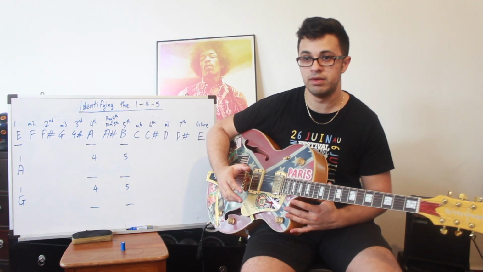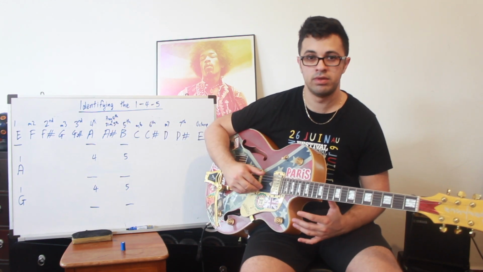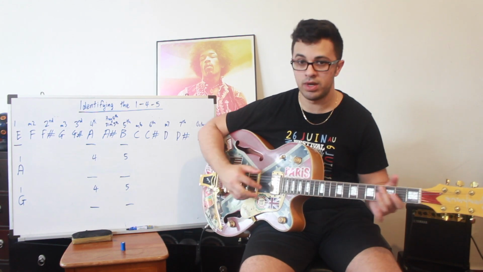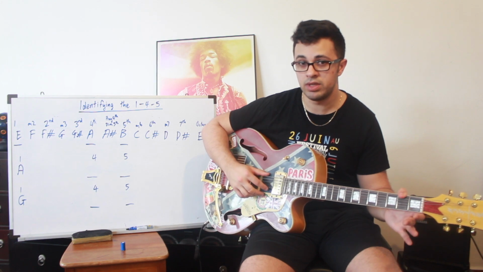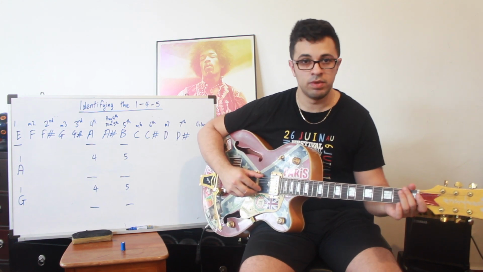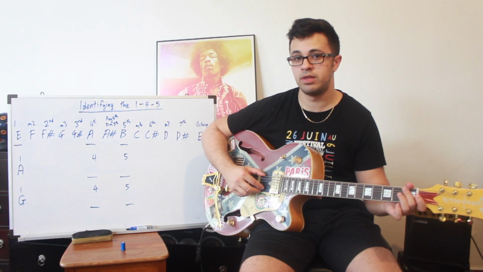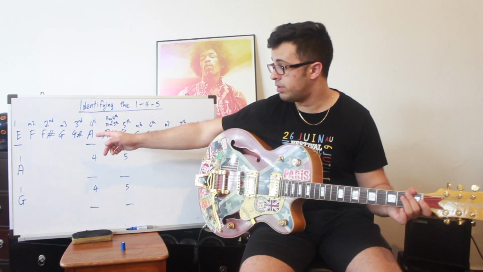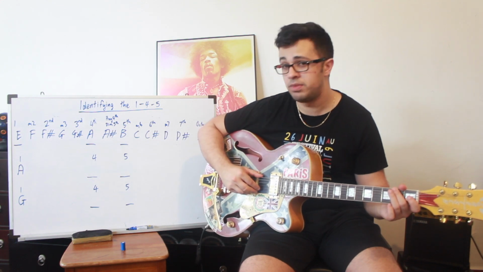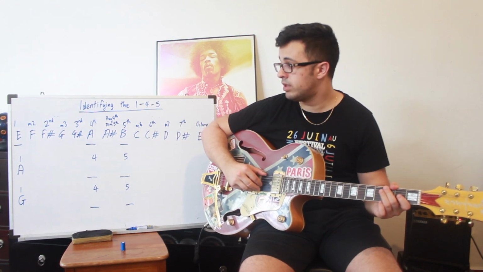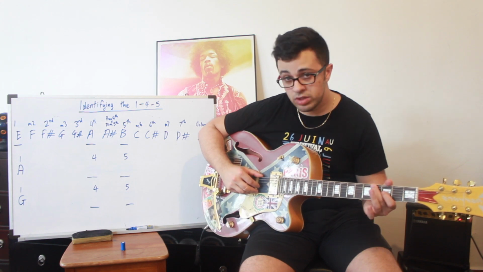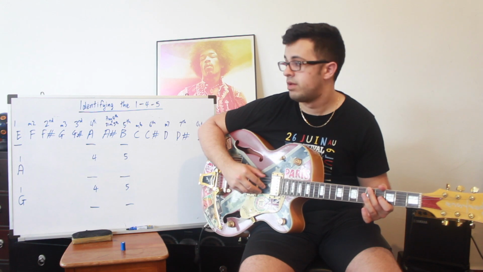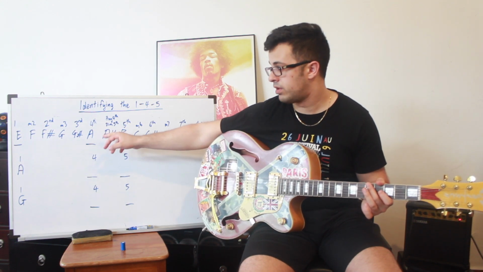So we're going to look at E as our starting point, open E. So we have the 1, which is our root, E. When we move up 1 fret to the F, we're at what we call a minor second. And when we move up another fret to the second, we have an F sharp. G is a minor third. G sharp is a third. And the fourth is an A.